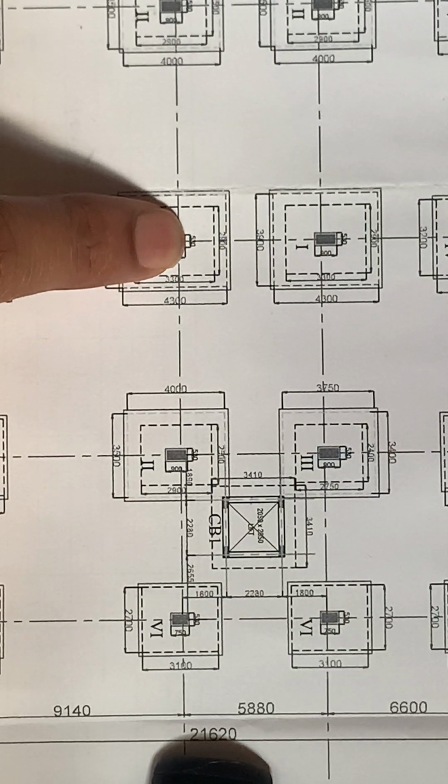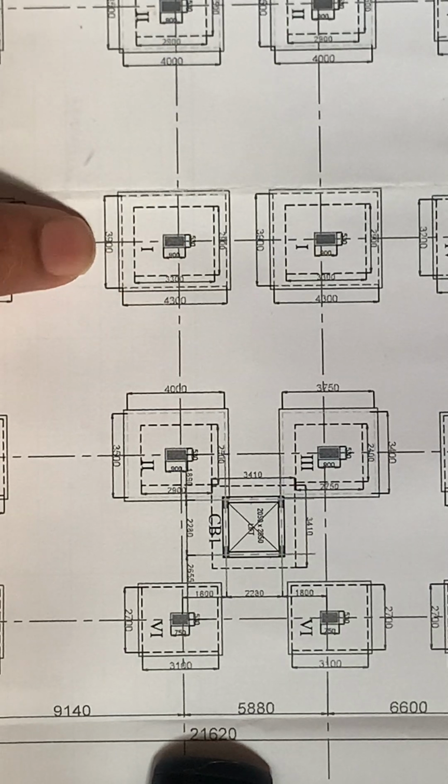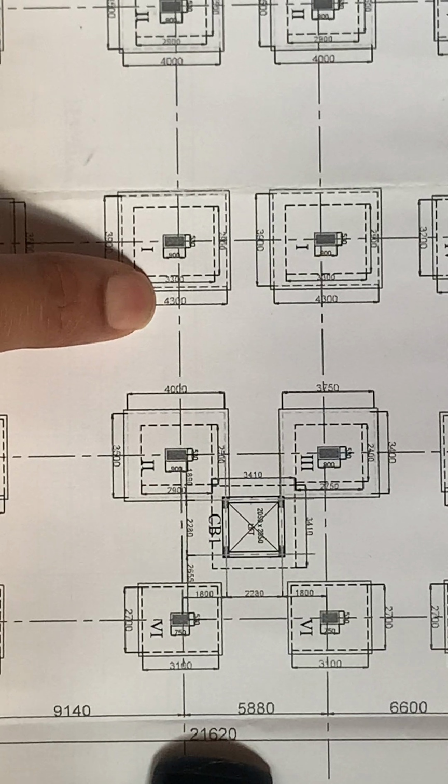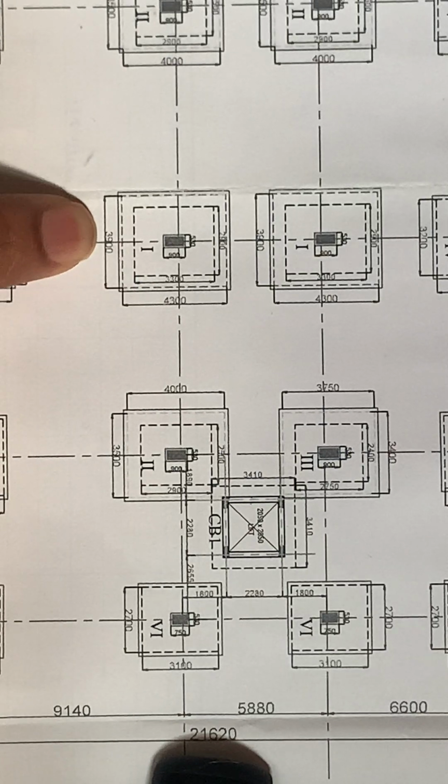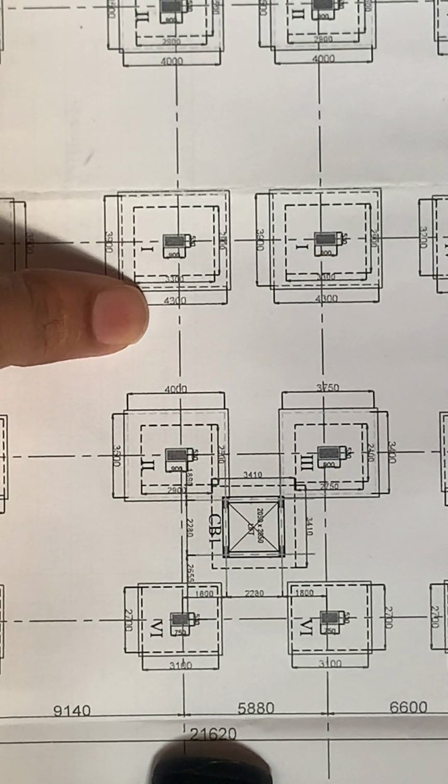The size of the column is 530 mm by 600, and the size of the footing, the RCC footing, is 3.9 meters by 4.3 meters, that is 3900 mm by 4300 mm.